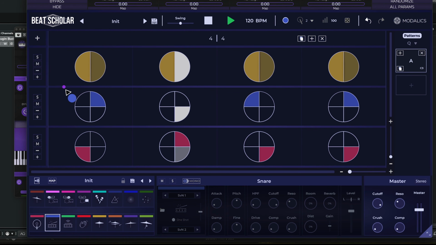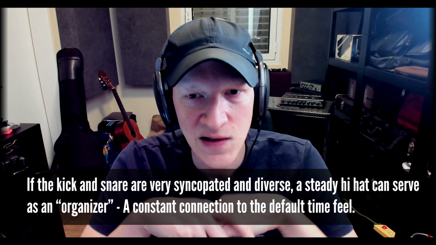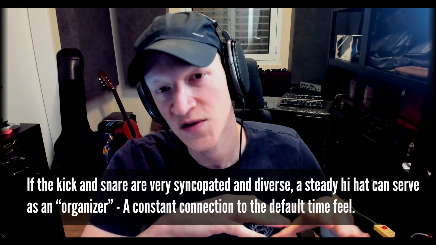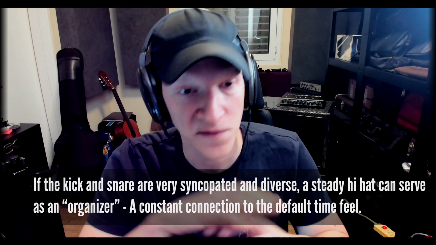So once I cue in the hi-hat as well, the hi-hat creates such a good balance. When you're making your beat, no matter which genre, whether it's progressive metal or hip-hop, you want to have an element that's the organizer and that allows other elements to be very expressive and to move freely along.